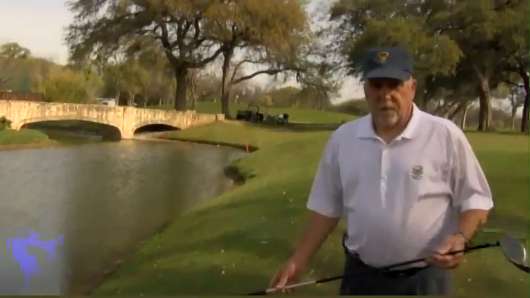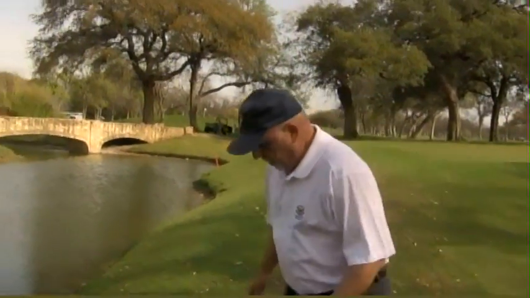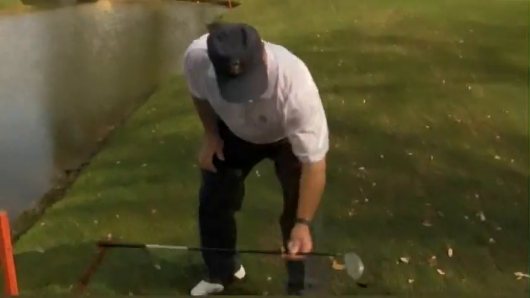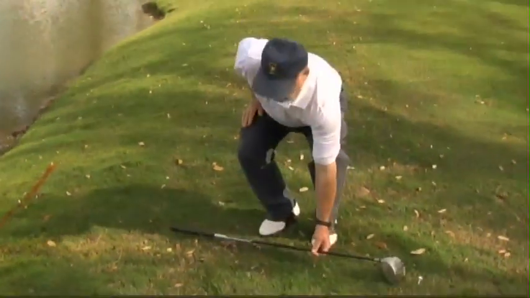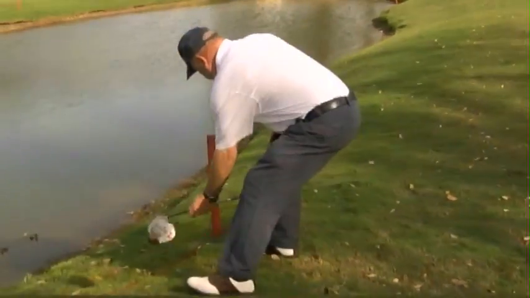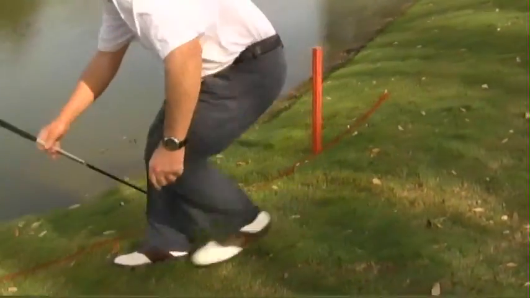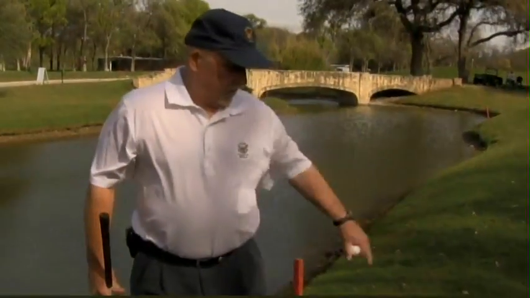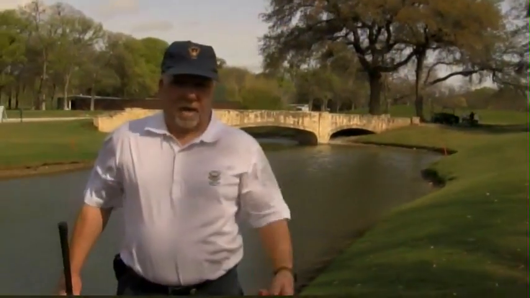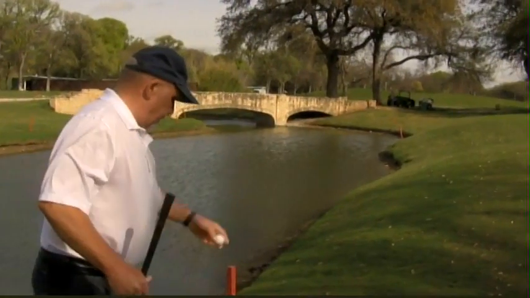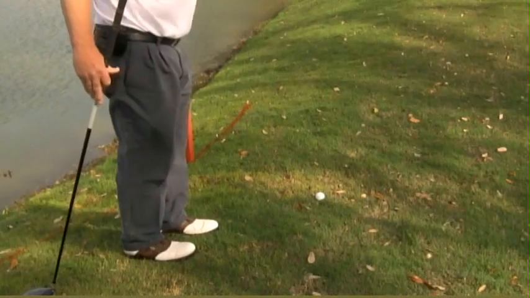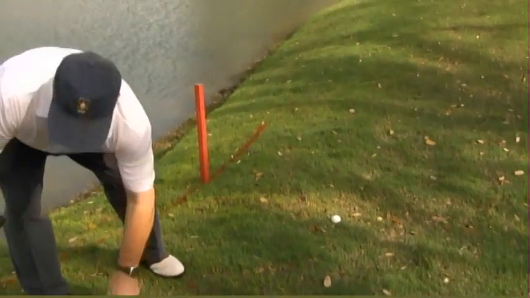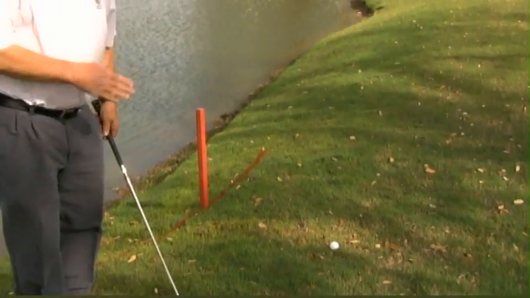To measure this one, I'm going to use my driver. 2 club lengths, no closer to the hole. Now, I've got this quarter of a pie here that I get to drop my ball within. So I'm going to drop right there. Now, that ball is in play.